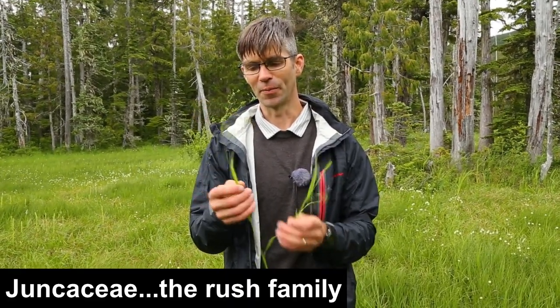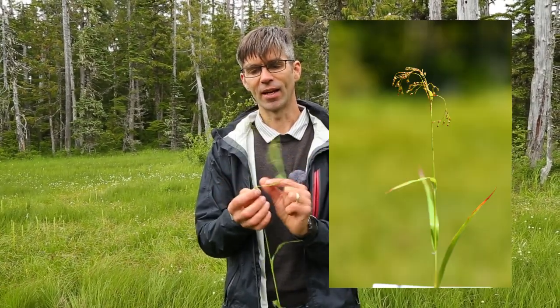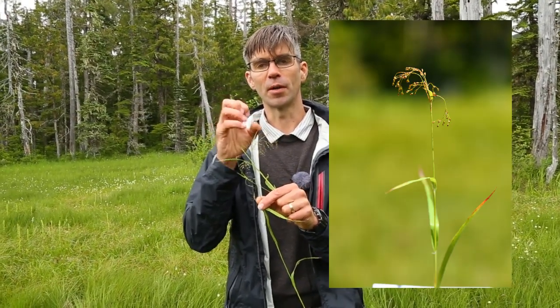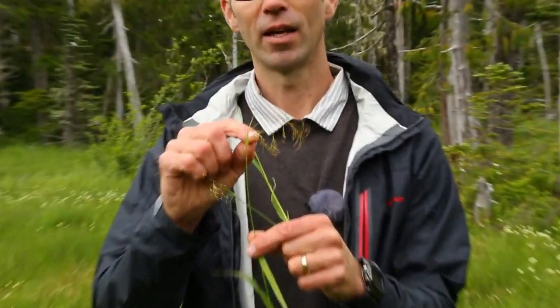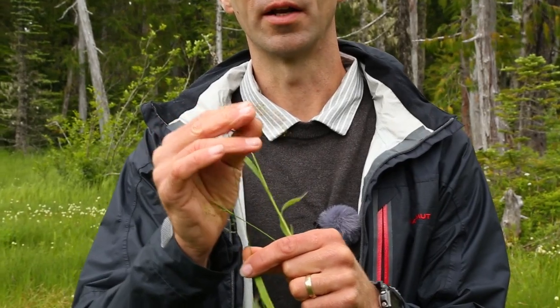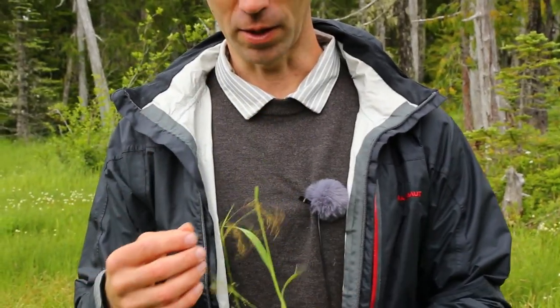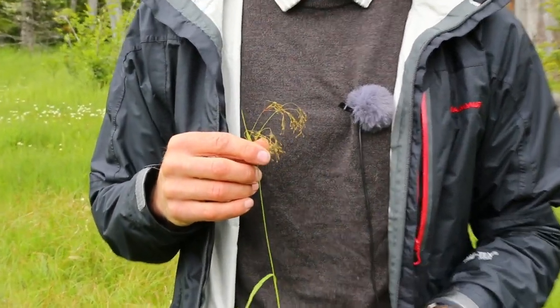This is Luzula parviflora. It's actually in the Juncaceae, but it has these grass-like leaf blades. And the Luzula parviflora tends to have more diffuse-looking flower heads, and each of the branches kind of ends in one capsule. So they're not all clustered together like we've seen in some of the Juncus species.